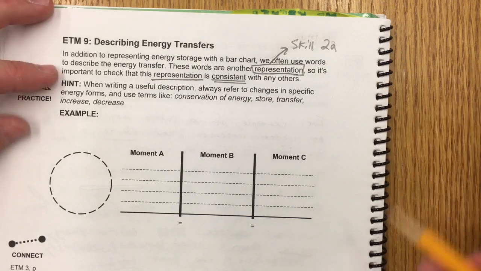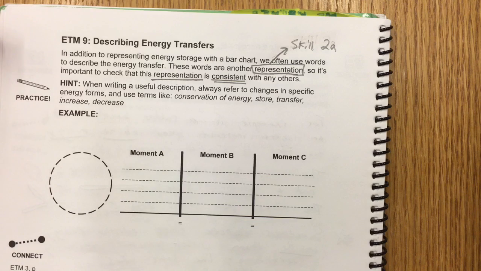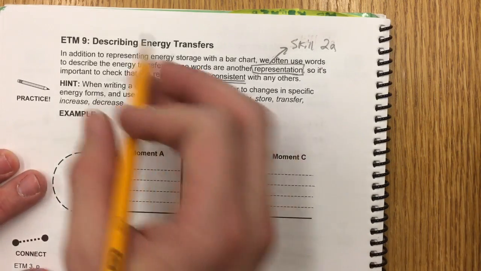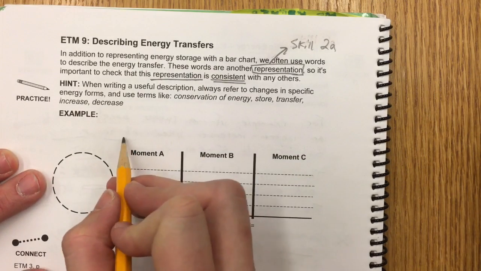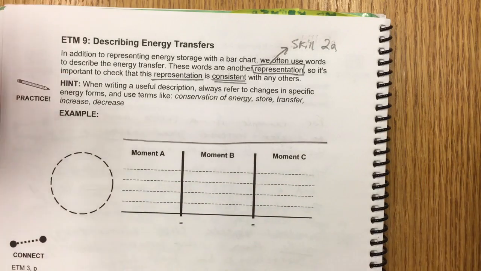Words are a representation. This bar chart is a representation. We'll draw a picture. That will be another representation. And we need to check, as we're making multiple representations, that everything is consistent. So we're going to start, for this example, with our popper example. I'm going to start with a sketch of the popper.